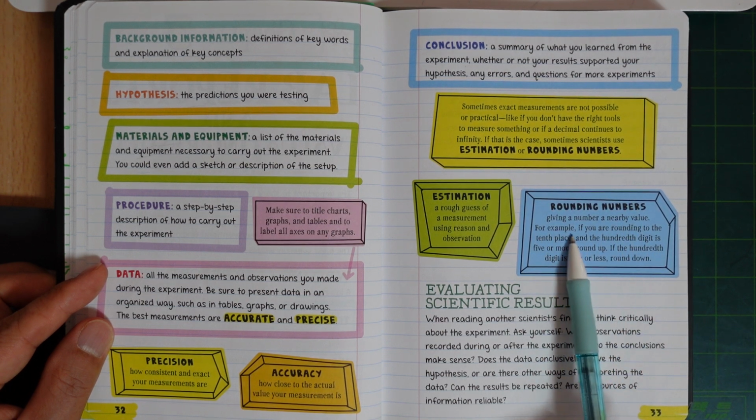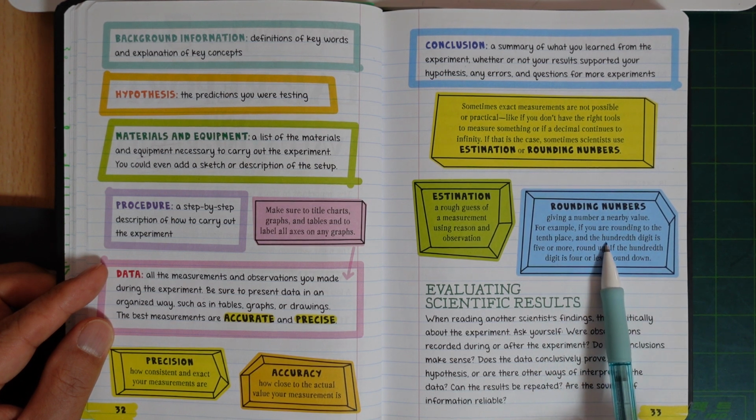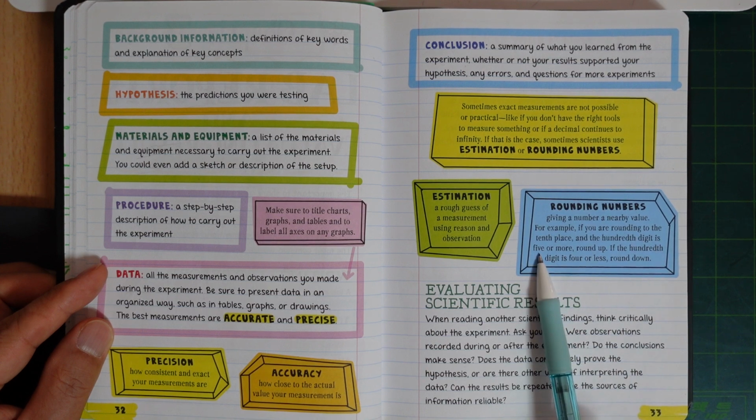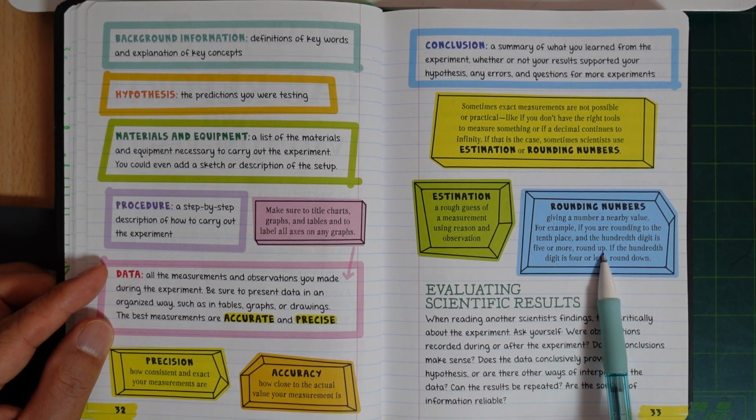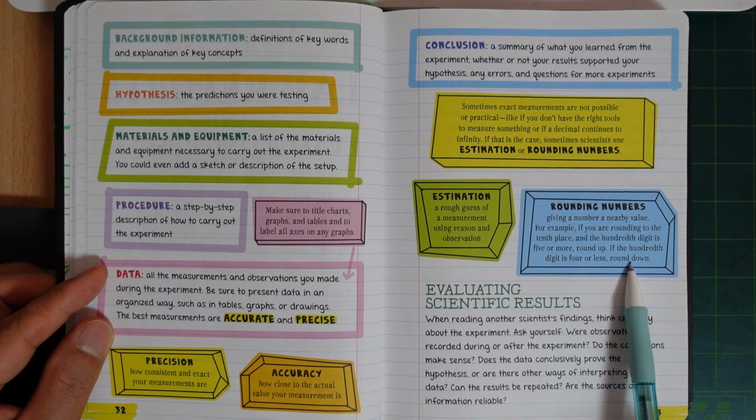For example, if you are rounding to the tens place and the hundredth digit is 5 or more, round up. If the hundredth digit is 4 or less, round down.